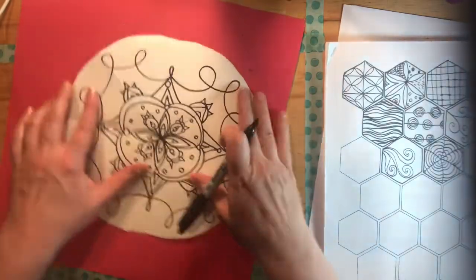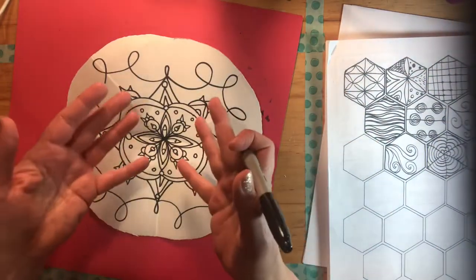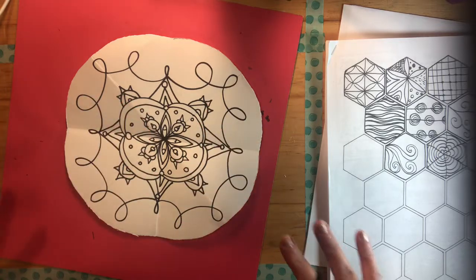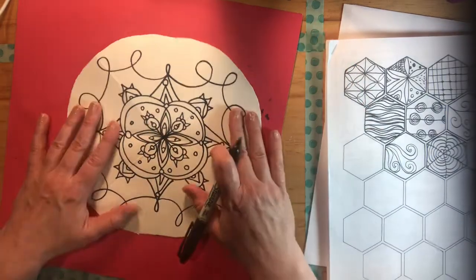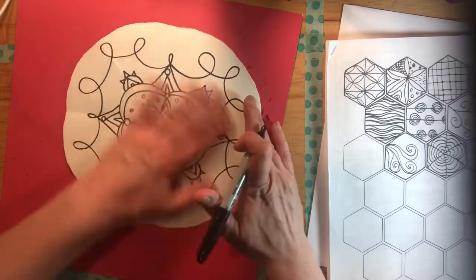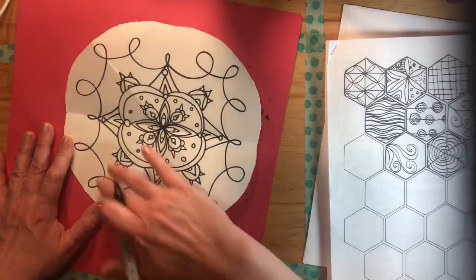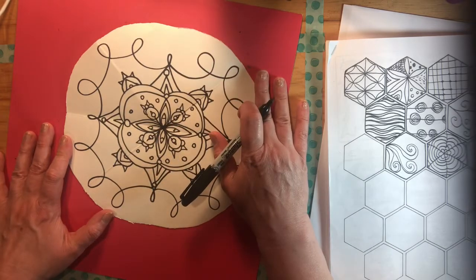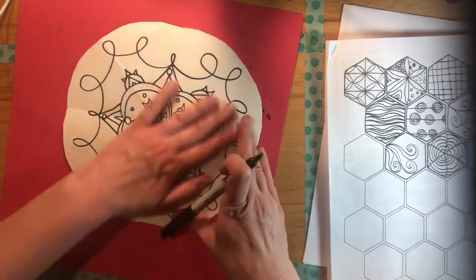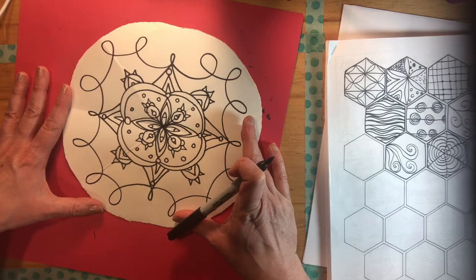Okay, so this is what I've got. I can keep on adding to it. Then I can go in and color it. What else can you do with it? What would you do with this? Would you add poetry? Would you make it into a letter? It could turn into a stained glass window. What else could it turn into?